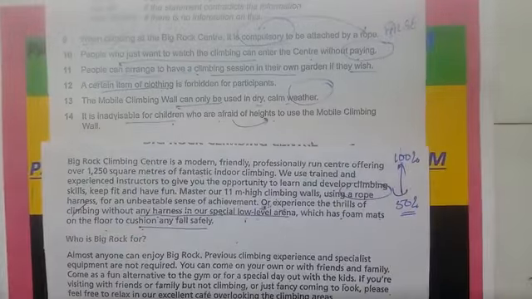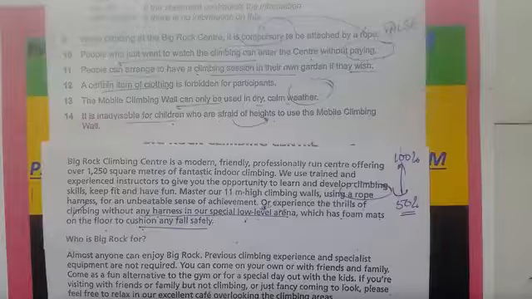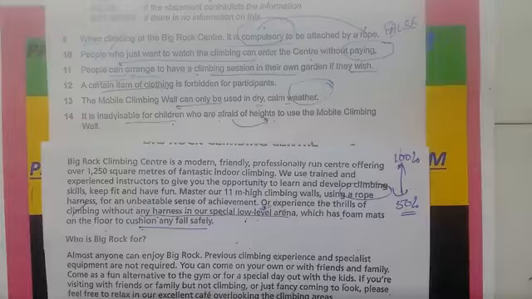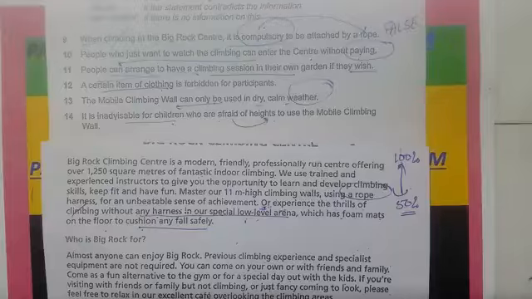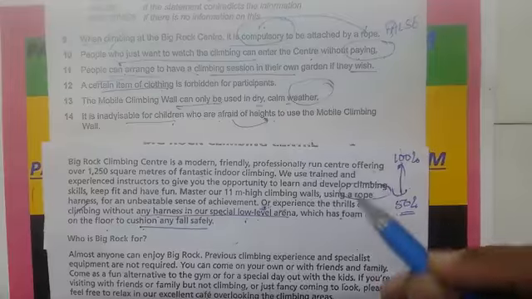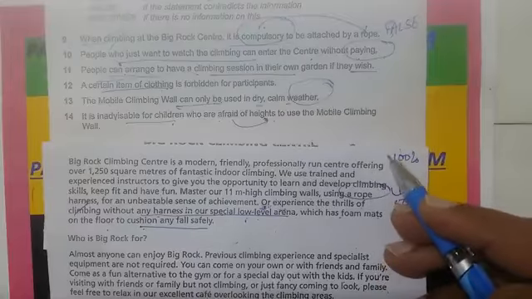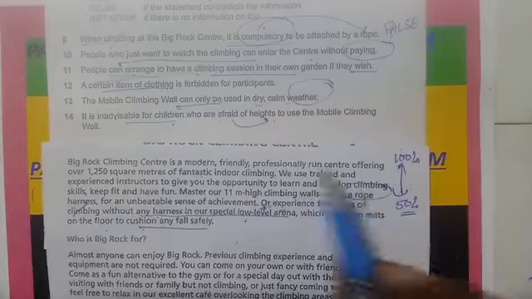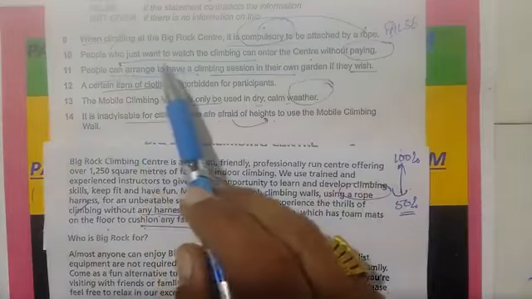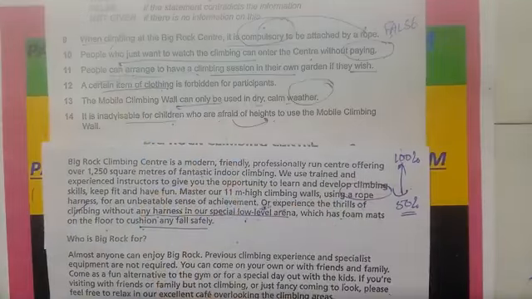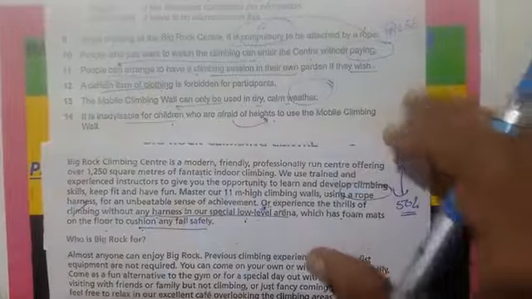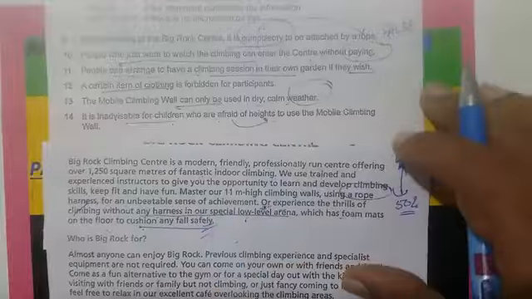So remember this thing. When it's a part of tense, or a part of grammar, when the grammar changes, everything is grammar in English, but try to understand, when it changes, then we mostly go to false, depending on the sense of the language. So he said people who just want to watch the climbing can enter the center without paying. So where is without paying? We have to check, because up to here we already read.